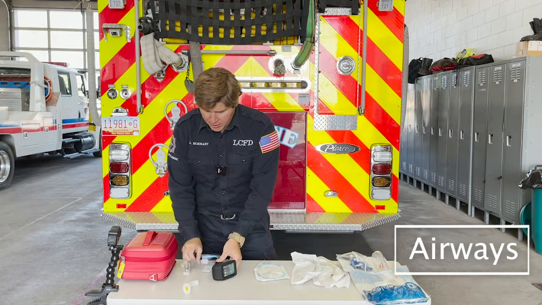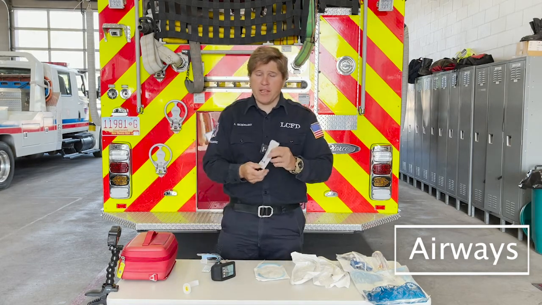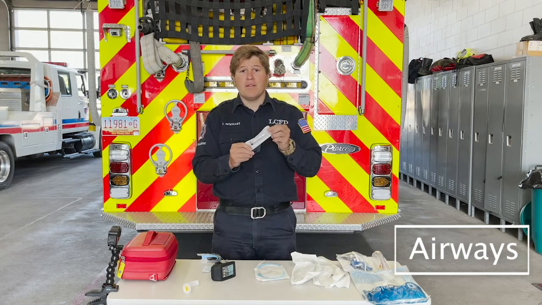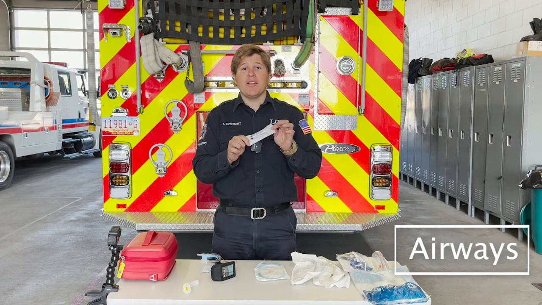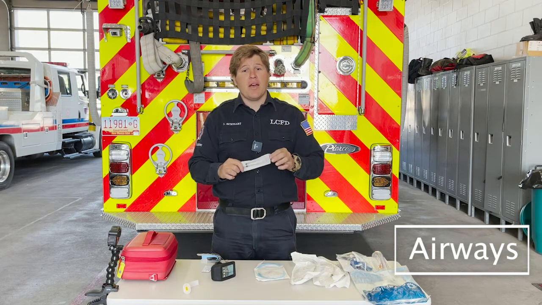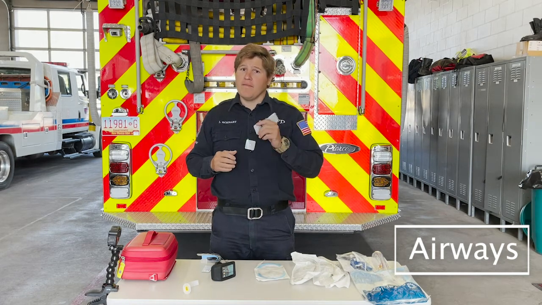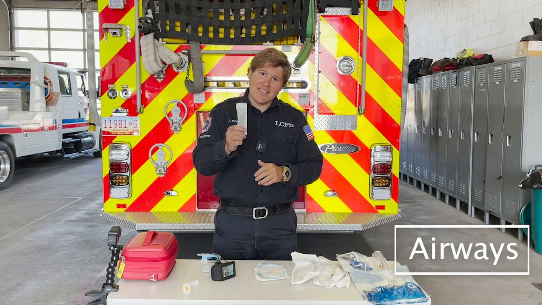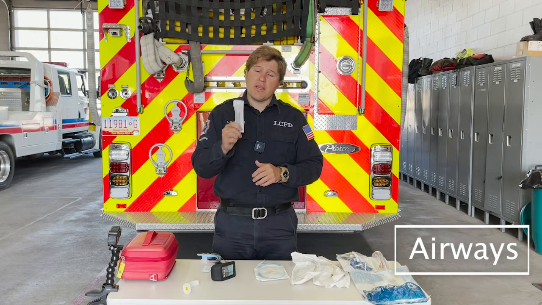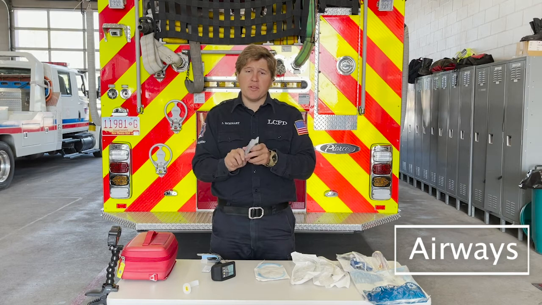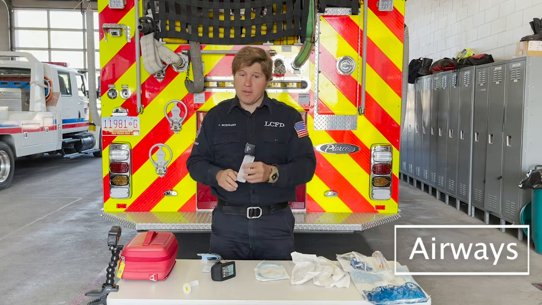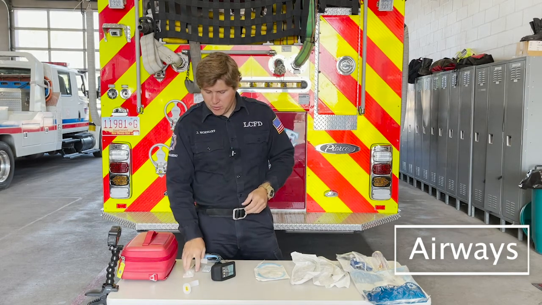Having that ready, a lot of times people forget one thing: get that 10 cc syringe out so that way you can inflate your ET tube. I've done it before. I've intubated someone and not had this out, and then it becomes a problem. So make sure you have that 10 milliliter syringe out and you test the bulb to make sure that endotracheal tube is going to work.